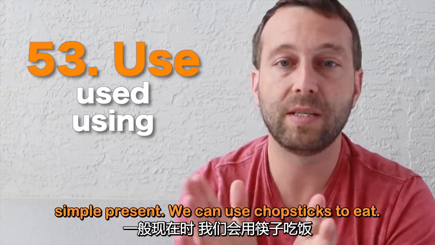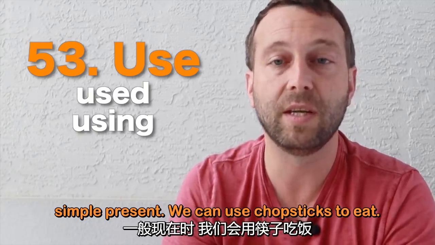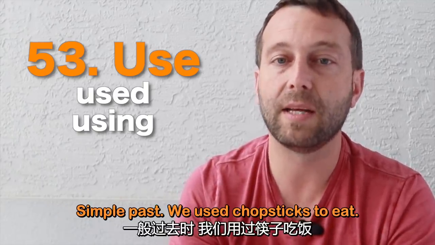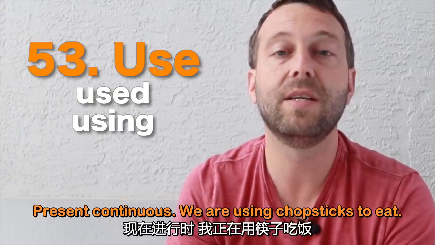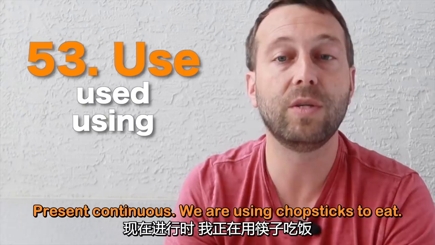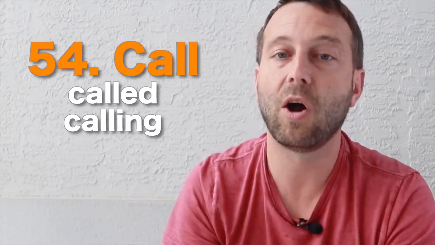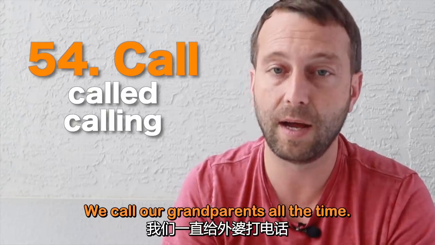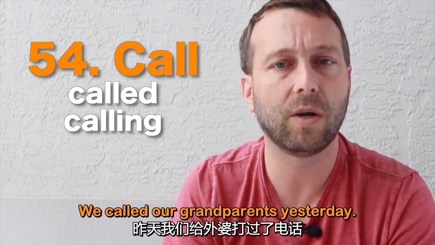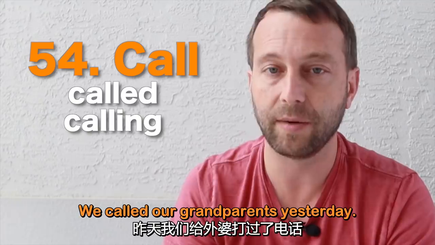Use, simple present. We can use chopsticks to eat. Simple past. We used chopsticks to eat. Present continuous. We are using chopsticks to eat. Call. We call our grandparents all the time. We called our grandparents yesterday.